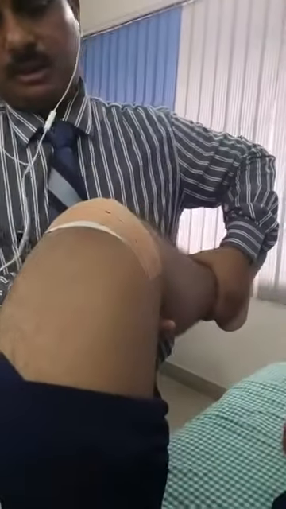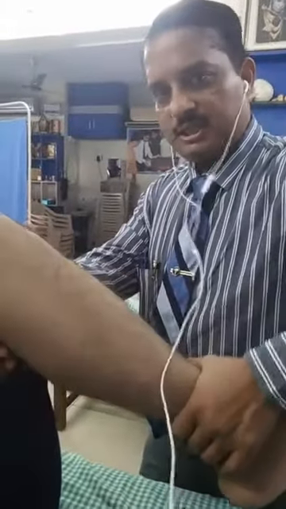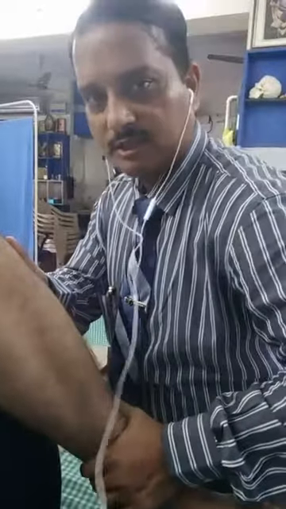For the thrust technique, superior tibiofibular joint thrust, we keep the 4 fingers posterior to the popliteal fossa. The hip is flexed and adducted. Tibia is taken for external rotation. The knee is taken towards flexion. Just come this side so that the visibility is better. So hip is flexed, adducted, tibia is taken for external rotation, the knee is taken towards flexion, go to the barrier and give a thrust. So that's how we can manipulate the superior tibiofibular joint.